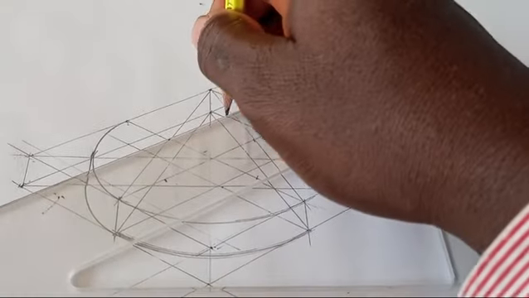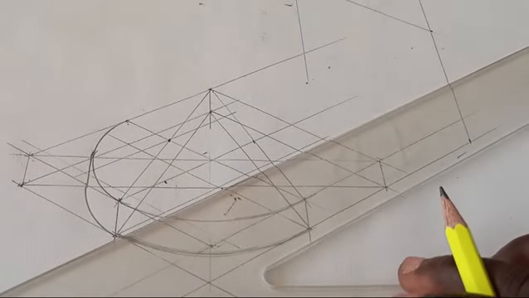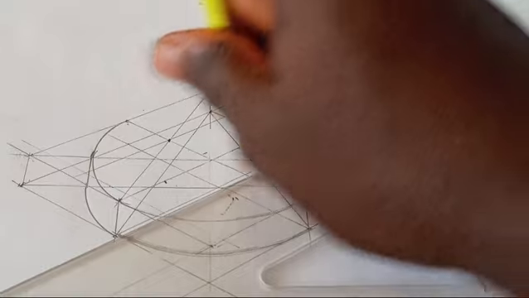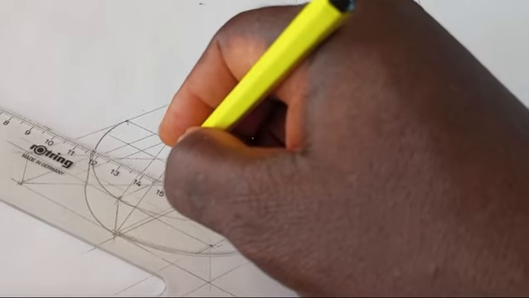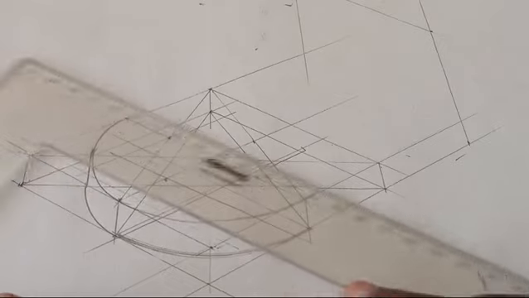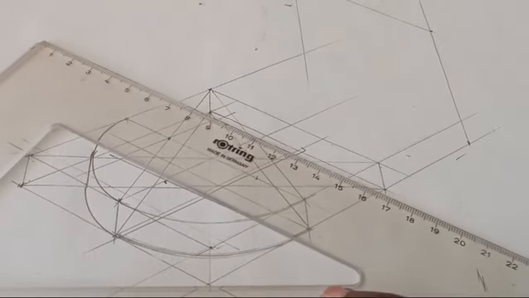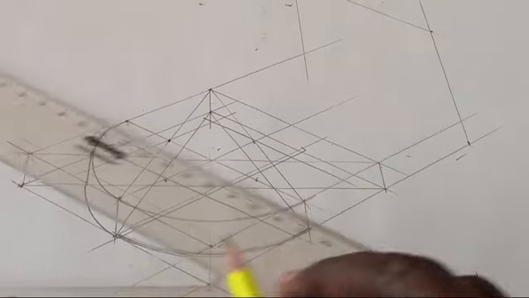This one will go this way, and this one too will go this way. Then to come this way, and this way. Let's check this one again.